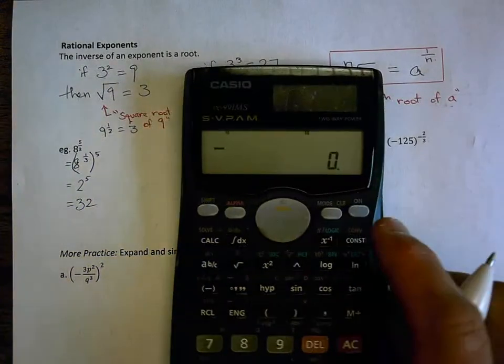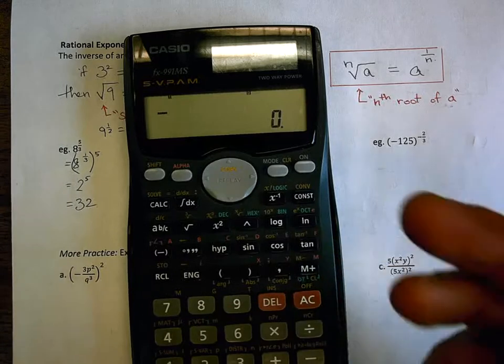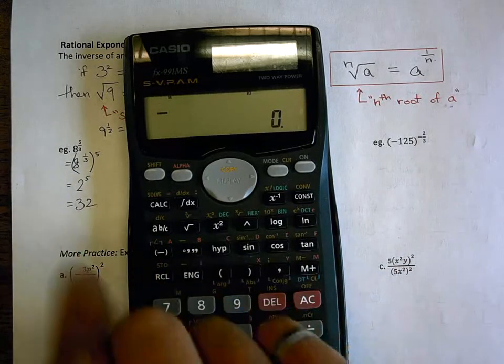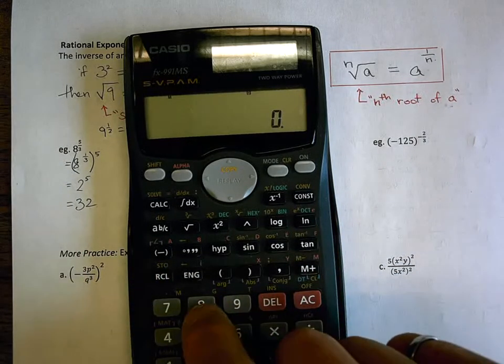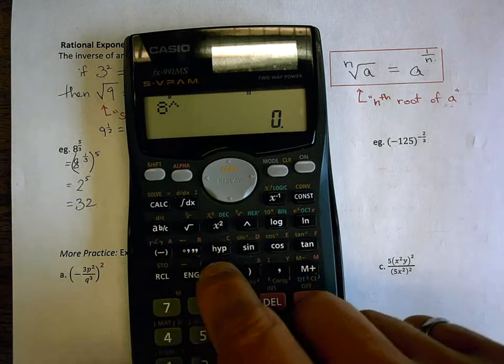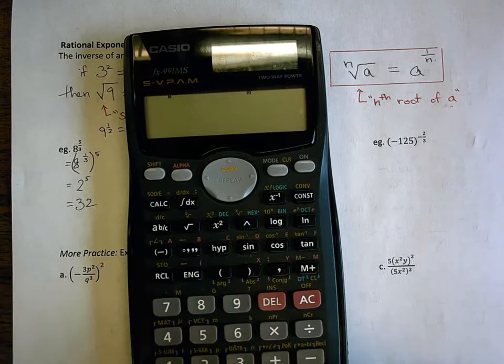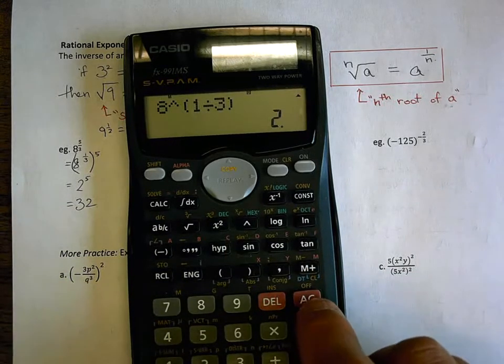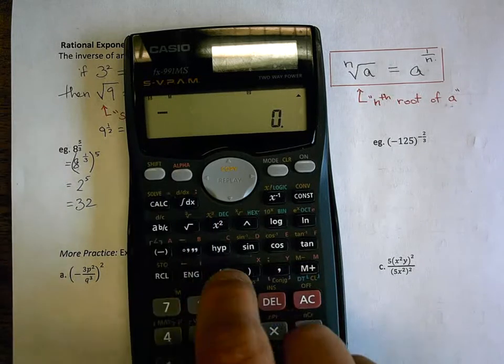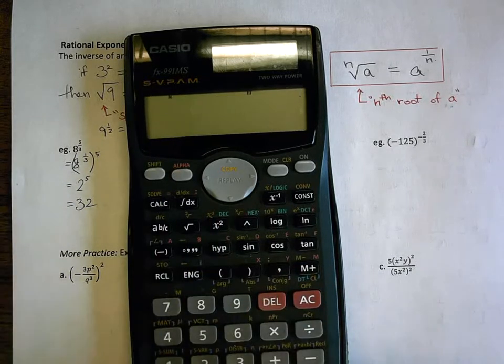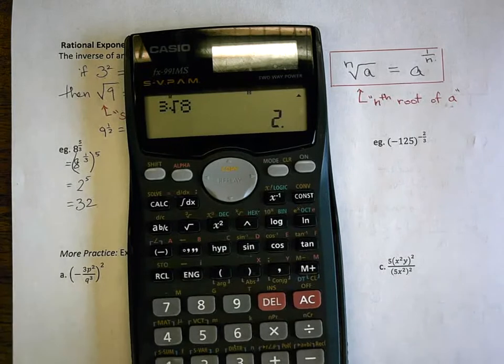If you don't believe me, you could use your calculator, although you probably won't have access to your calculator on a question like this. But if I go 8 to the power of 1 divided by 3, that gives me 2. The other way I could write it on my calculator is cube root of 8. Excuse me, it gives me 2.